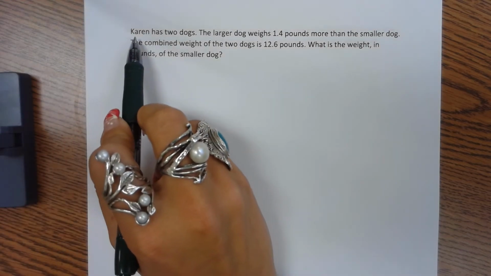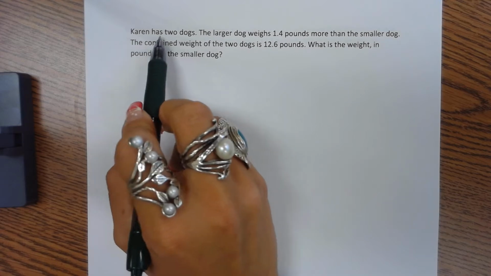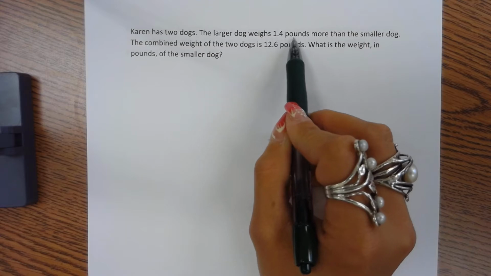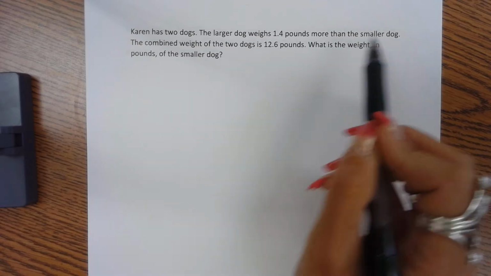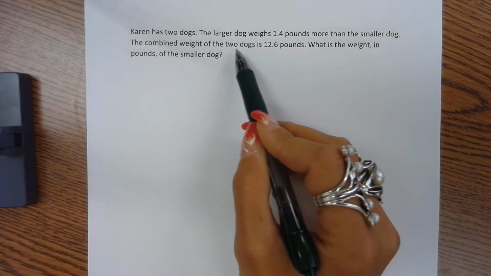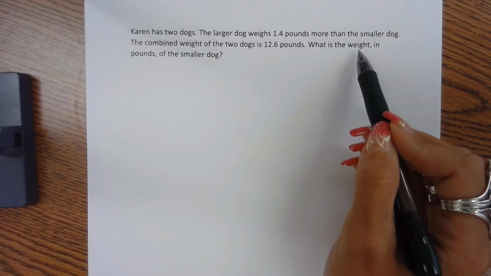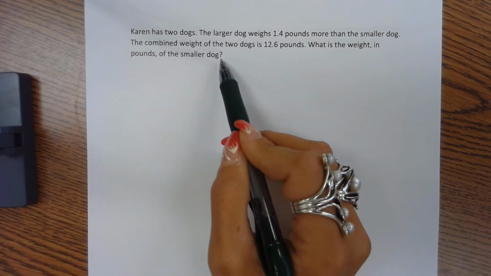I'm going to start reading the question. Karen has 2 dogs. The larger dog weighs 1.4 pounds more than the smaller dog. The combined weight of the 2 dogs is 12.6 pounds. What is the weight in pounds of the smaller dog?